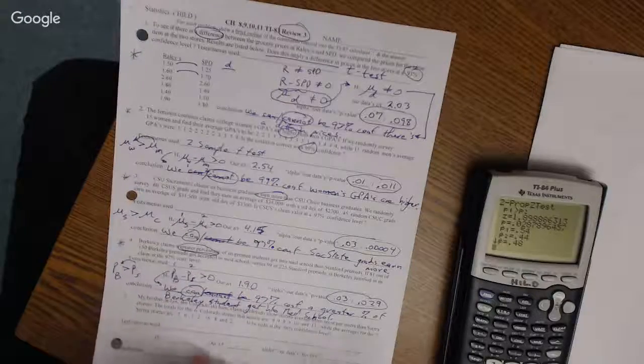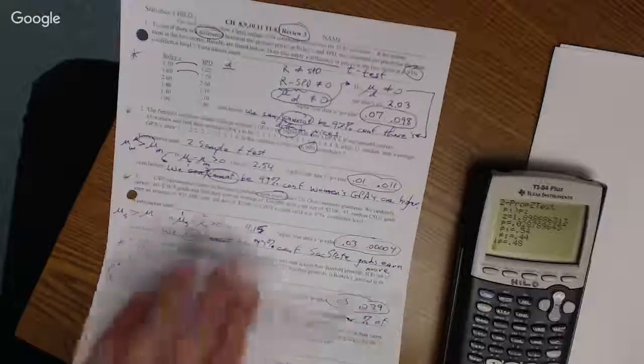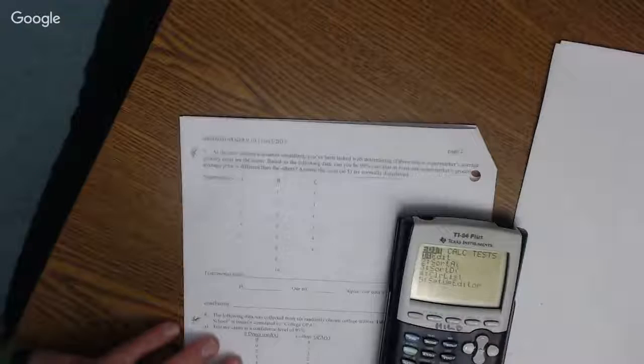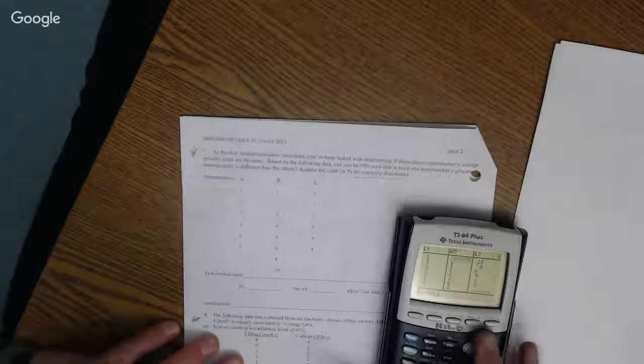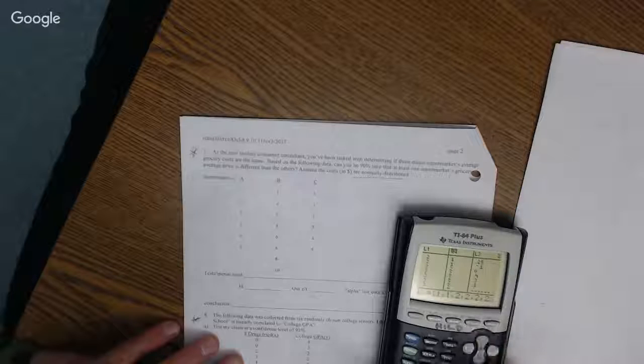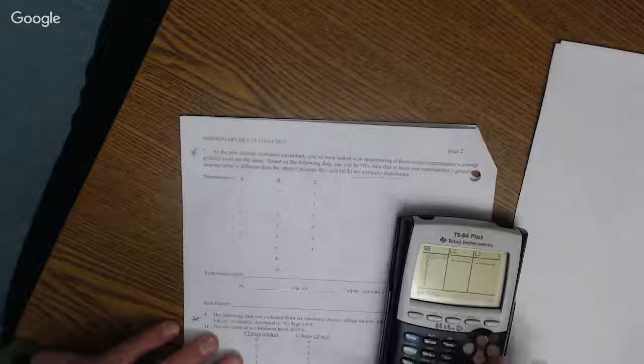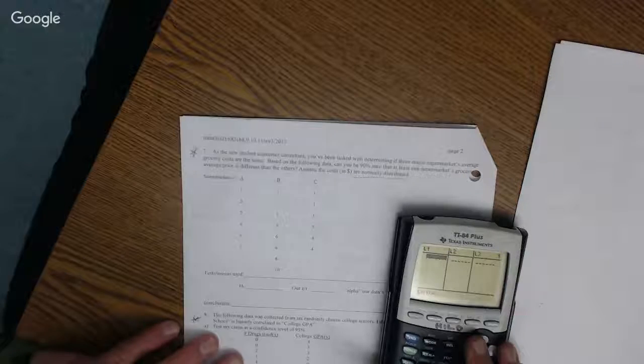Okay, so that's 4 problems on the first page. I think what we need to do now is do the second page. So on the second page, there's an ANOVA. Number 7 is an ANOVA. And these are ridiculously easy. All you have to do is put those columns into L1, L2, and L3. So let me do that. I'm going to go to Stat, Edit, clear out the stuff that's in there. Put the cursor at the top and hit clear and enter.